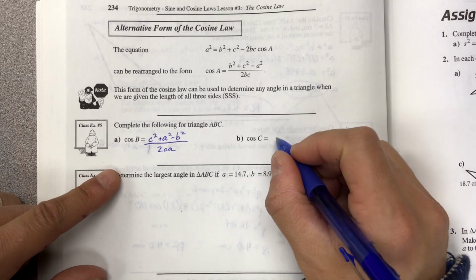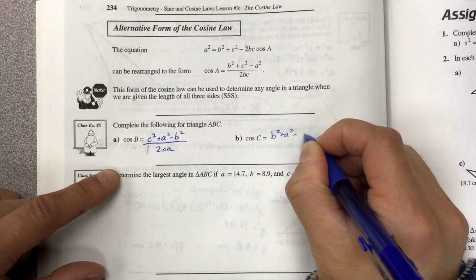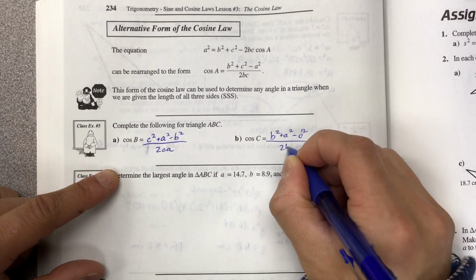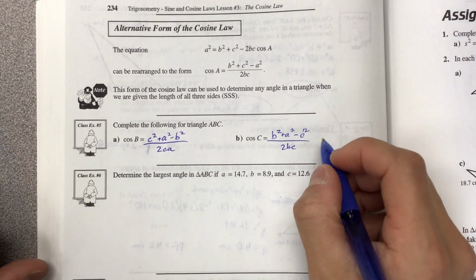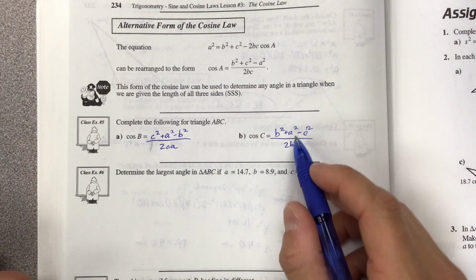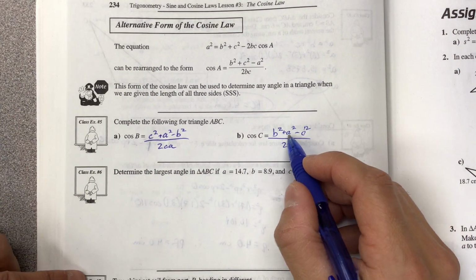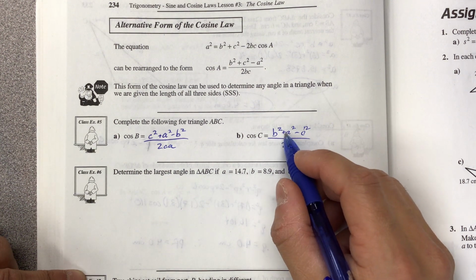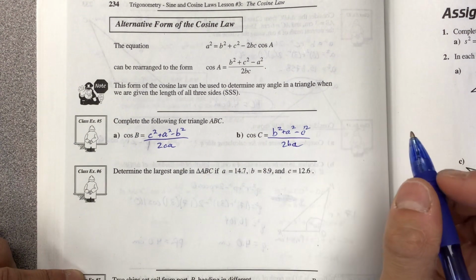If we're looking for cosine C, this is going to be B squared plus A squared minus C squared divided by 2BA. Sorry, I wrote that incorrectly at first.